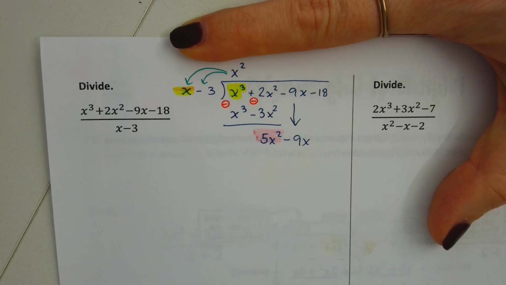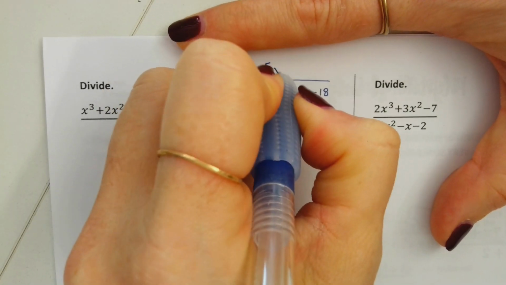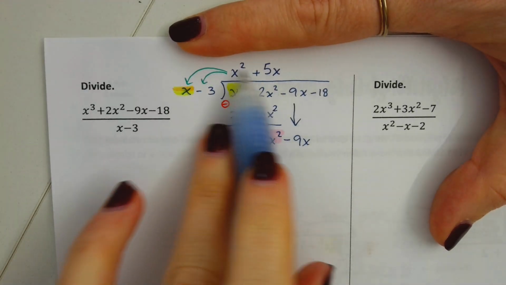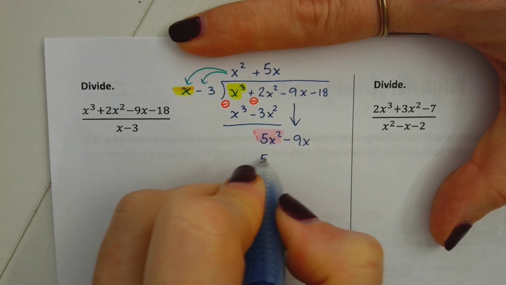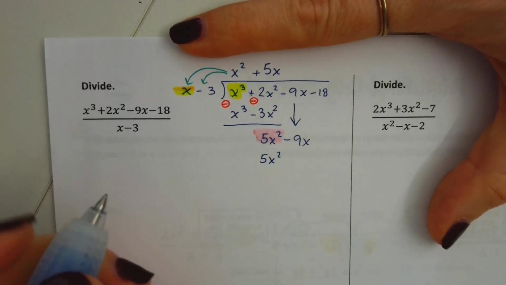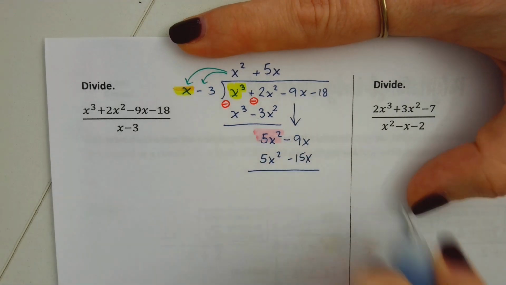Okay, now I'm looking at the first term down here and my x that's outside still. What would we multiply x by to get 5x squared? 5x. So on top we're going to write plus 5x. And then we're going to take that 5x and distribute it off this side. 5x times x is 5x squared. 5x times negative 3, negative 15x. Good. And then we're going to subtract.